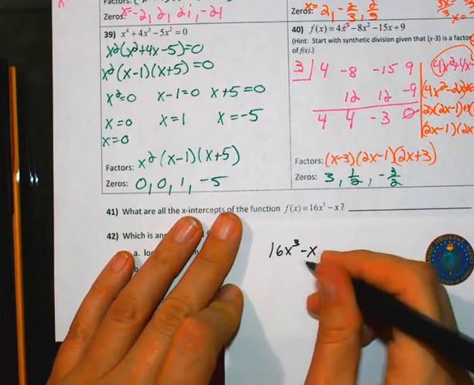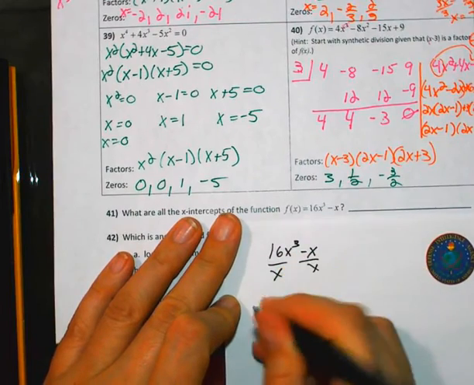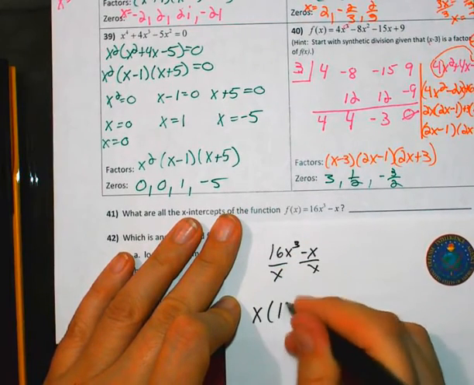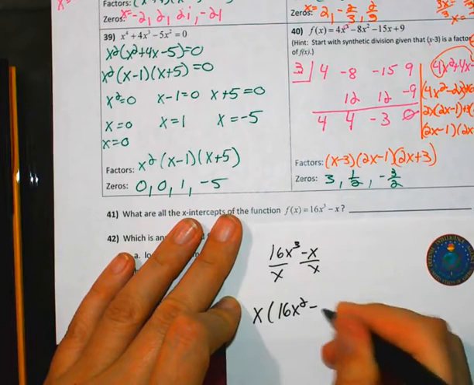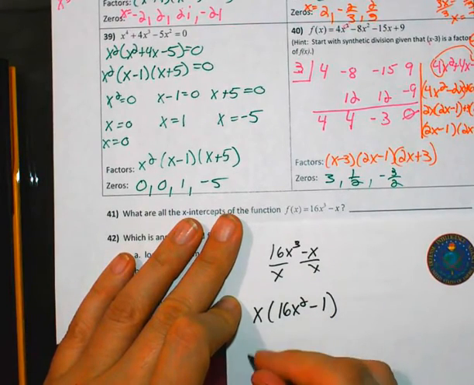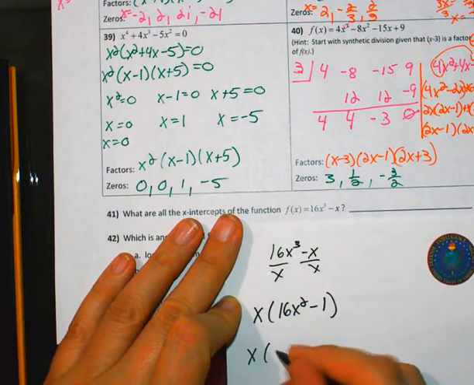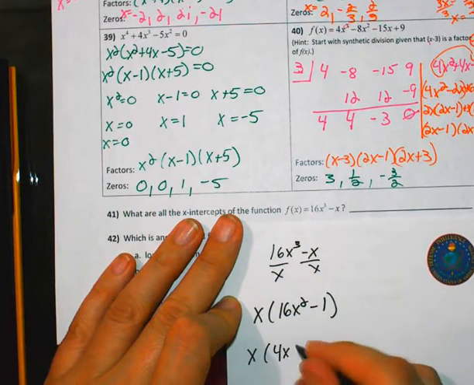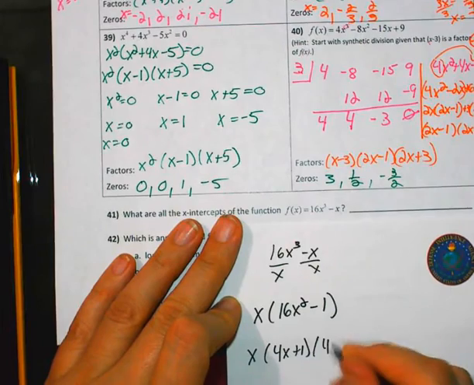So I can factor out an x here. So I have x, and then I have 16x squared minus 1. This is a difference of perfect squares, so I have x, and then I have 4x plus 1, 4x minus 1.